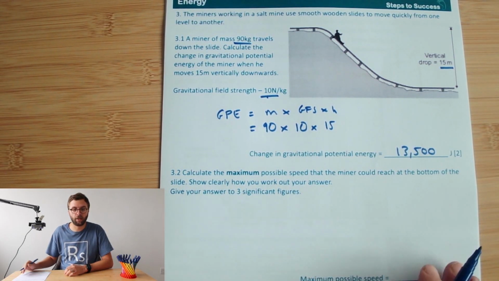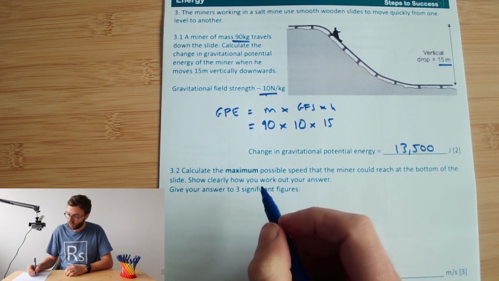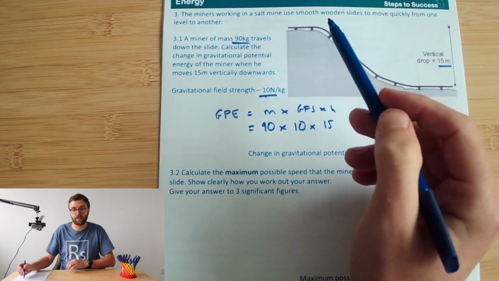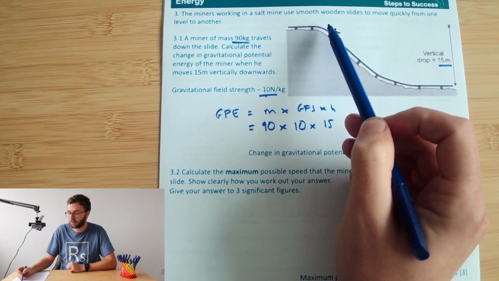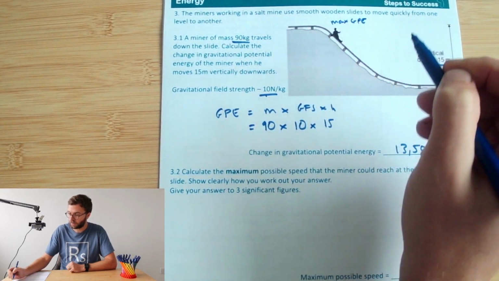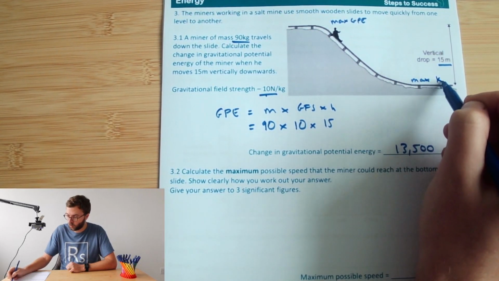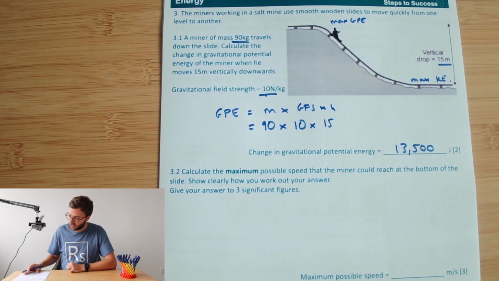Okay, calculate the maximum possible speed that the miner could reach at the bottom of the slide. Show clearly how you work out your answer and give your answer to 3 significant figures. So what we're using in the premise of this is that when the miner starts off, they'll have their maximum GPE, and by the end they'll have lost all of that GPE and it'll have all been converted into kinetic energy.